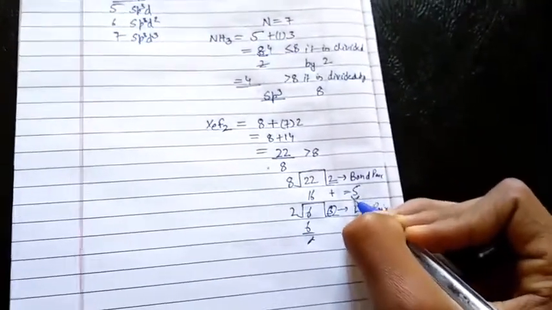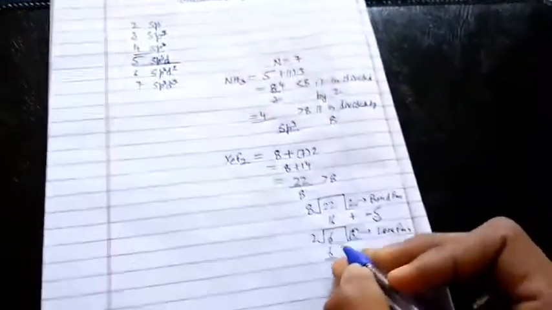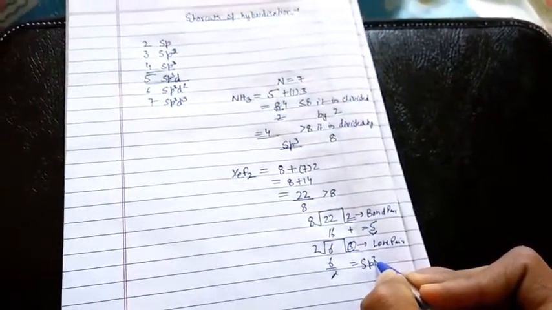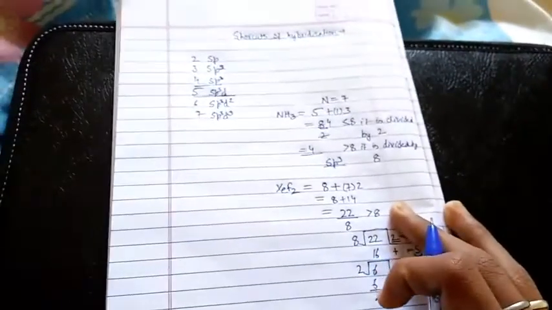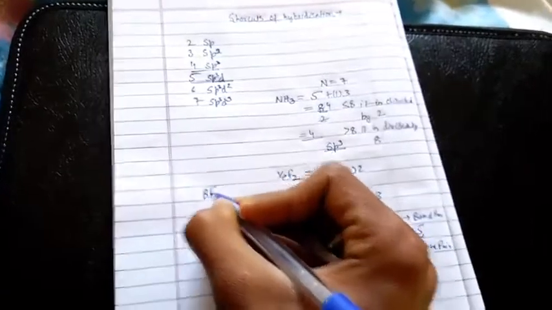And now we check the table, 5 means it is sp3d hybridized. And now again, let us take a new molecule, that is BF3.